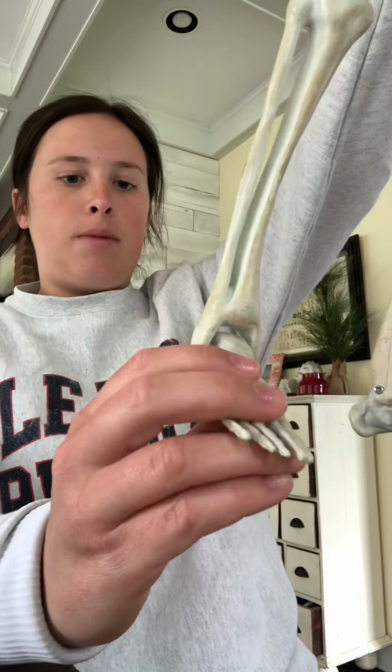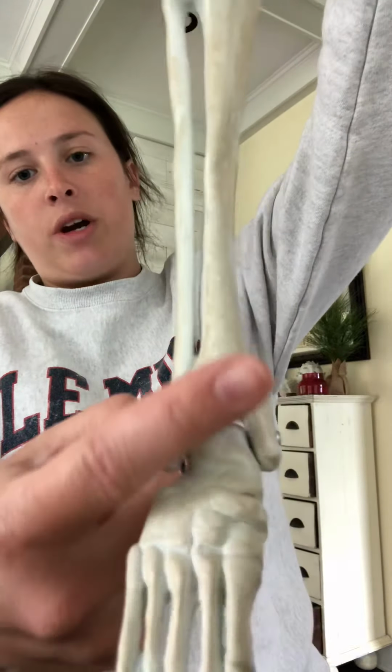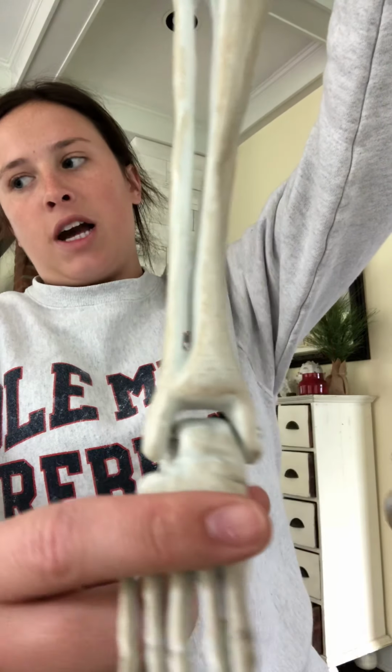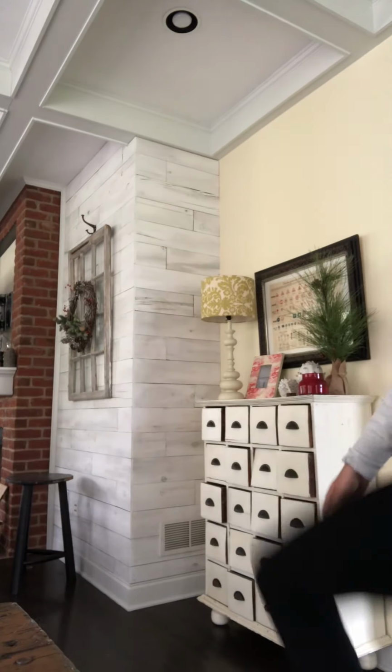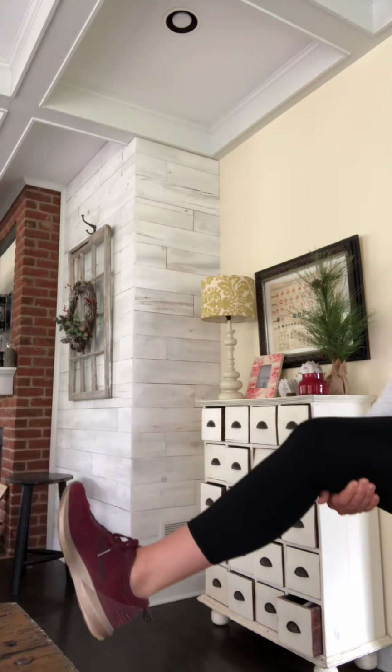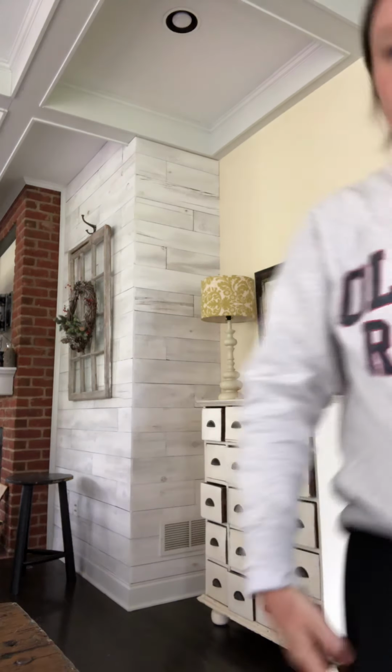And then moving down, we have the talocrural joint, where your tibia articulates with your talus. This is going to perform the action of dorsiflexion, which would just be flexing your foot back like this, and then plantar flexion, which would just be flexing down. So those are those joints.